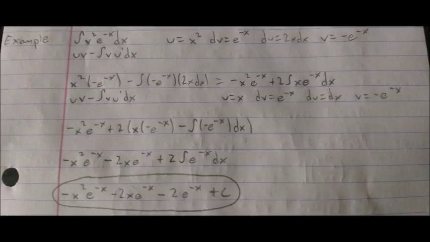When you put this in the form of u times v minus the integral of v times u prime dx, you have to use the original u times v when you first use integration by parts with the product rule, because you're still subtracting the integral of v times u prime dx from the original one. You just change the way that looks.